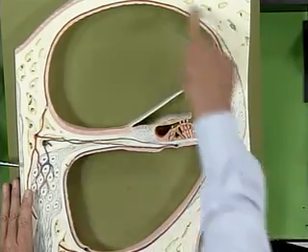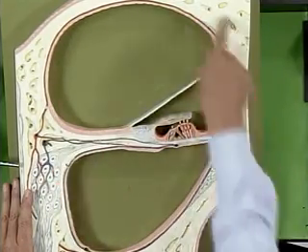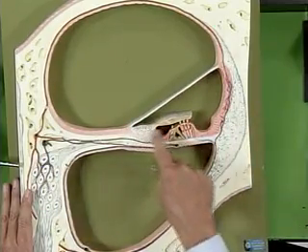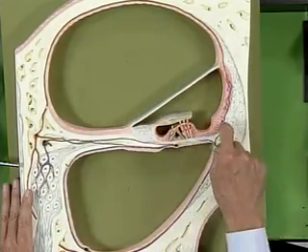So the name of this bony channel is cochlea. That's the whole bony channel. But only this triangular part right here is internal ear.